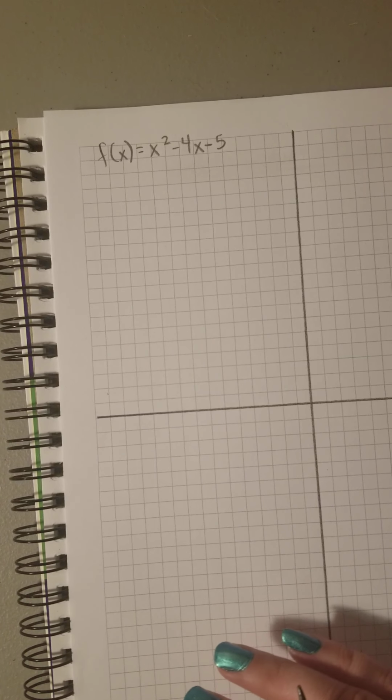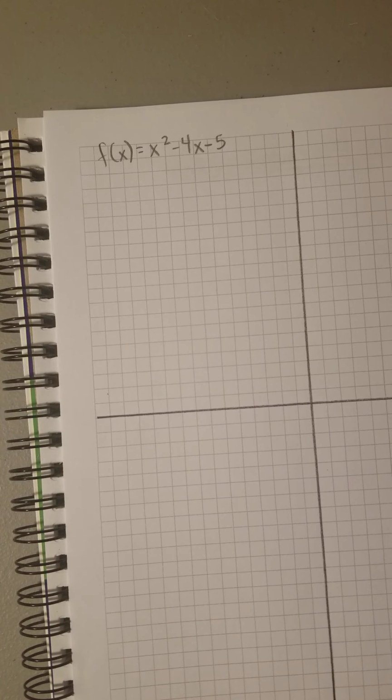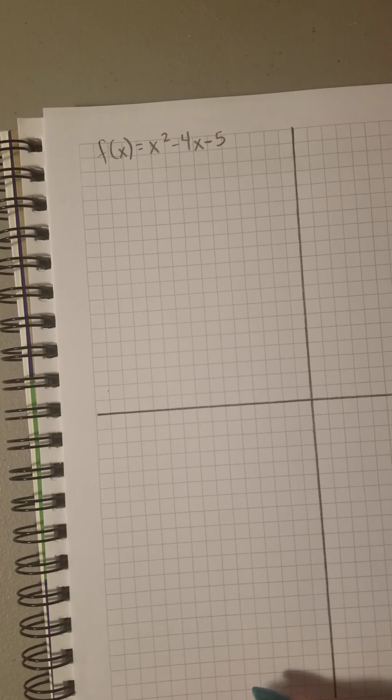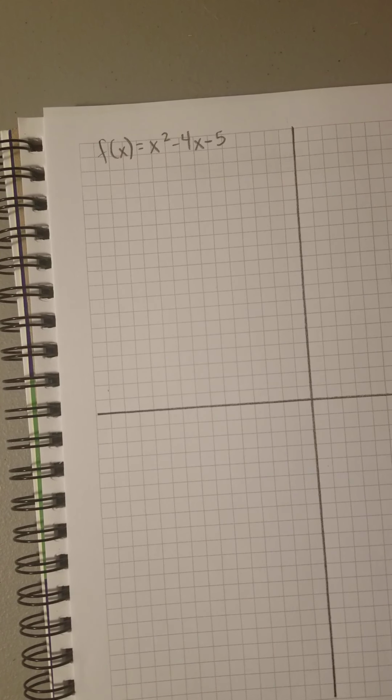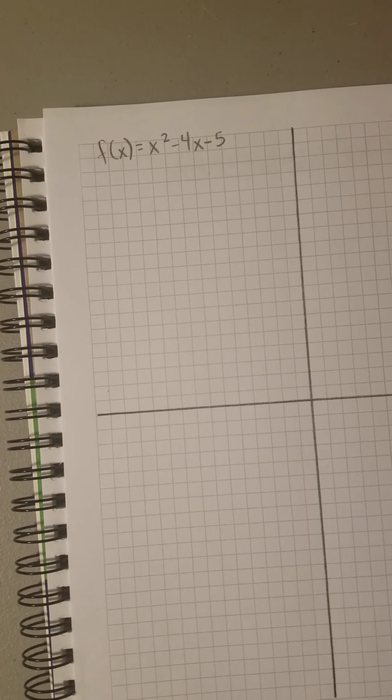But when we're talking about quadratic features, we're talking about the different things about this particular quadratic that we can point out. So one of the things that we can do that is very helpful when we're first starting is using your graphing calculator. So hopefully you guys have those still. If you don't have it, remember you can go to Desmos online and you can use their graphing calculator.